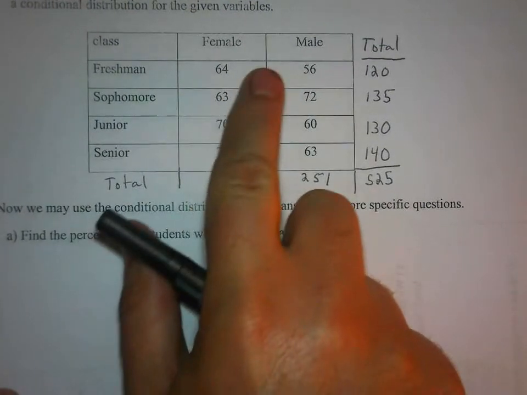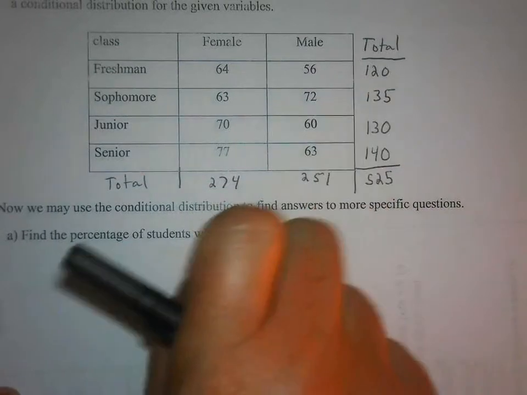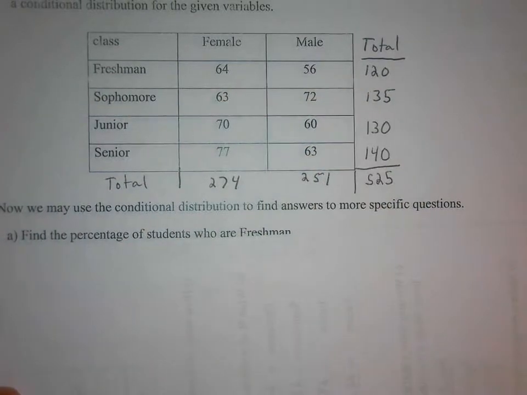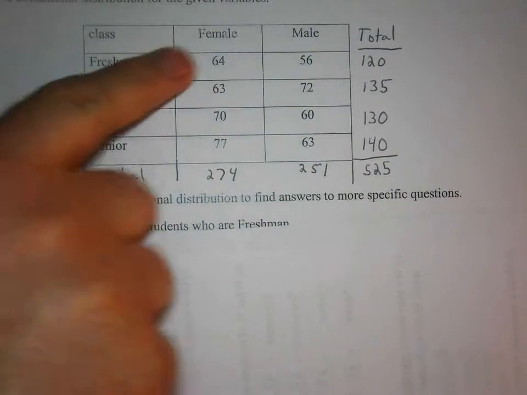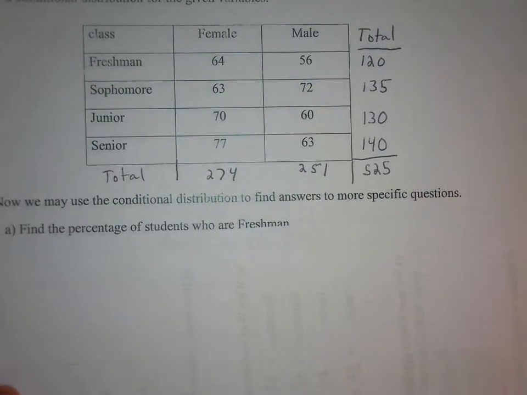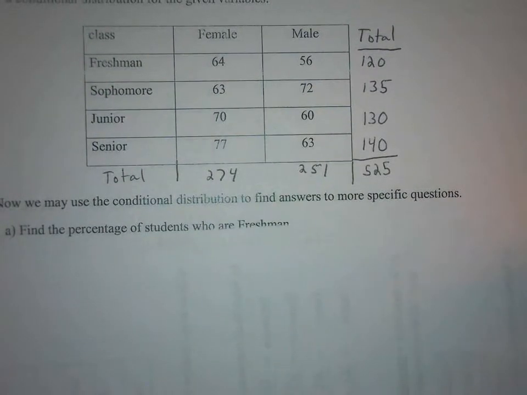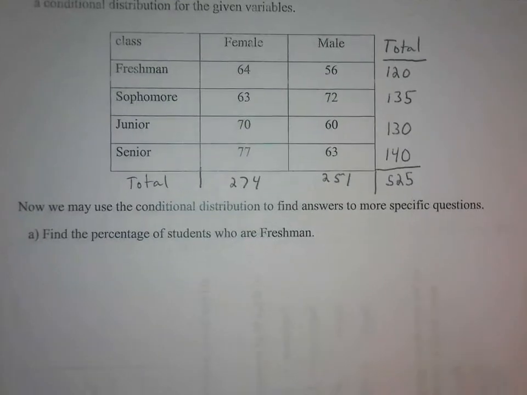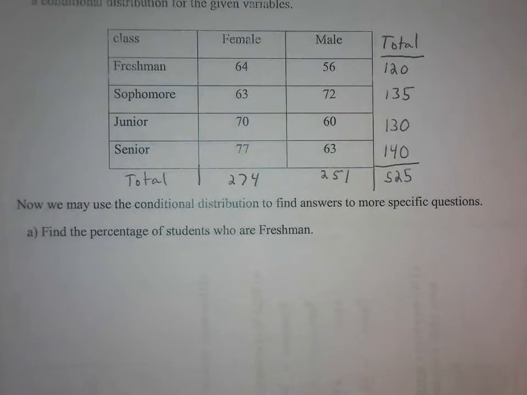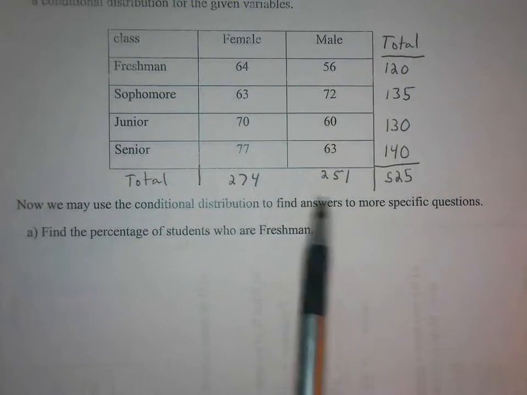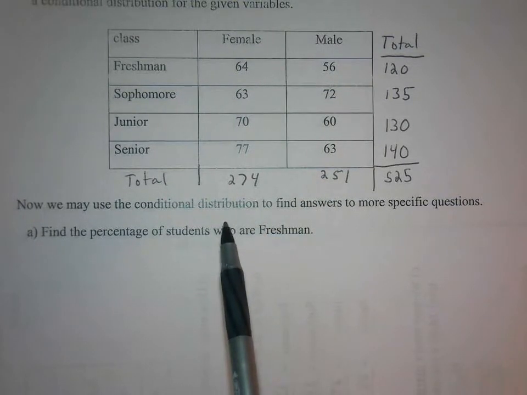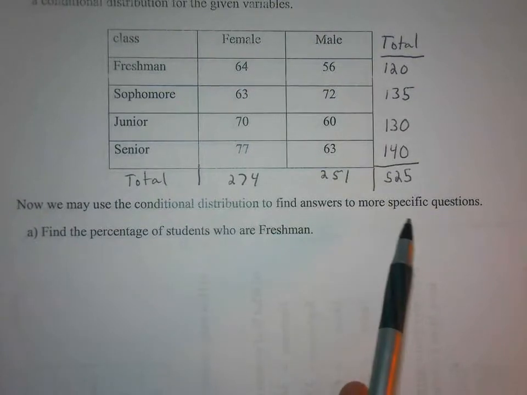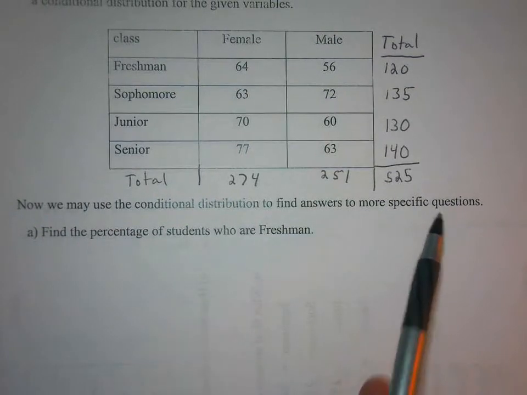So if you add the freshmen together, you get 120. Add the sophomores, you get 135. And then the females and males, same idea. And you'll notice this is similar to finding a marginal distribution, but we'll see how the questions are a little bit different. Once we find the total of each row and column, we can answer more specific questions.